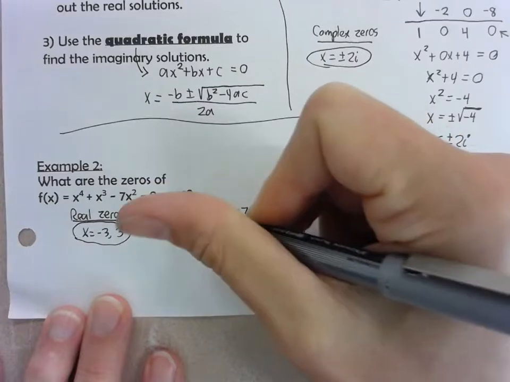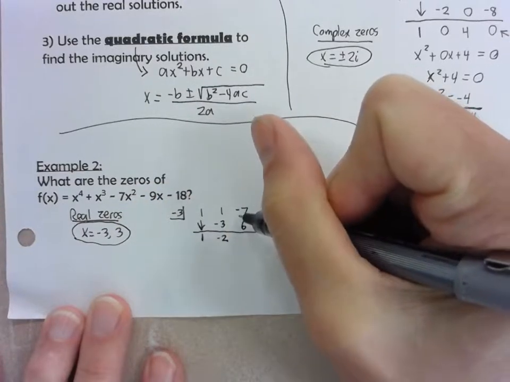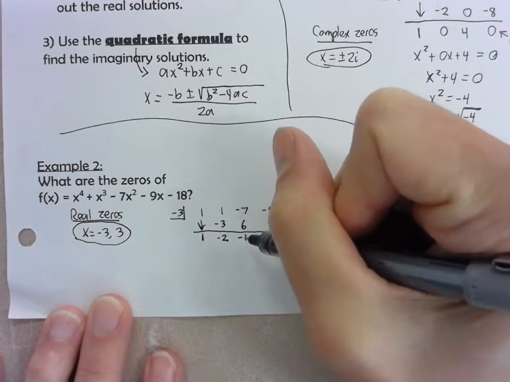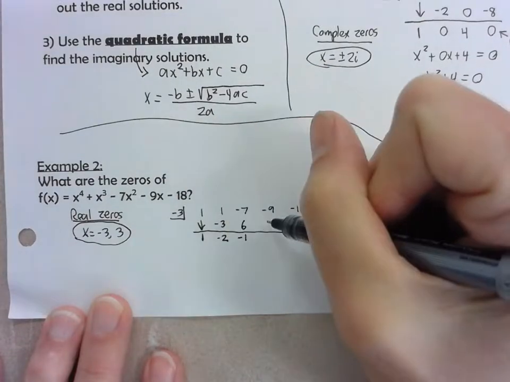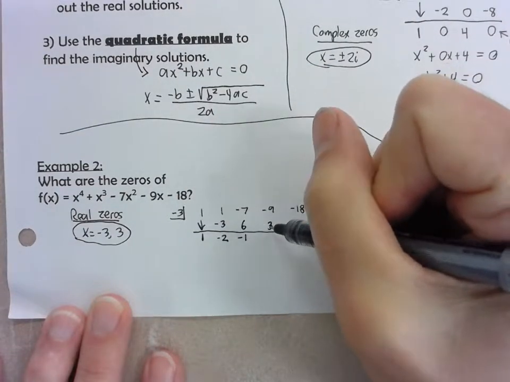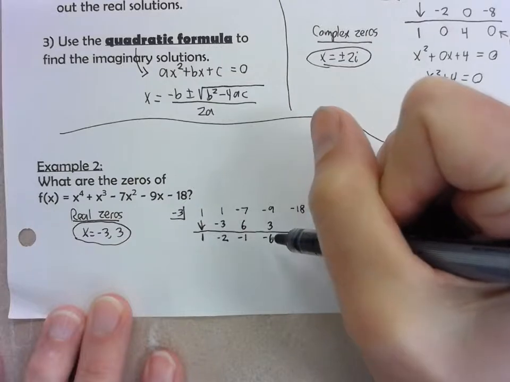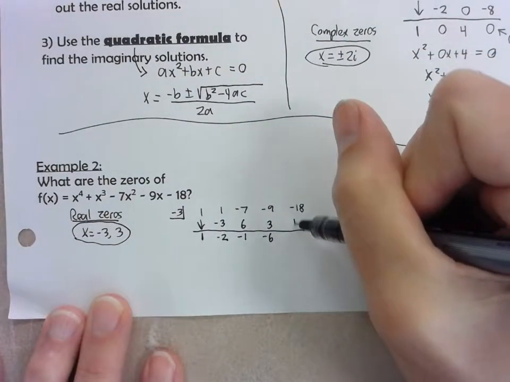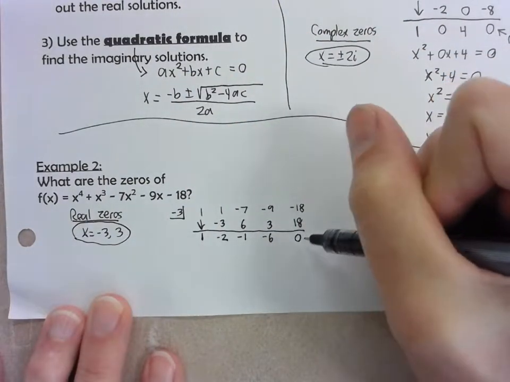Negative 2 times negative 3 is positive 6. Add down, you're going to get negative 1. Negative 1 times negative 3 is 3. Add down, you're going to get negative 6. And negative 6 times negative 3 is positive 18. And your remainder should be 0.